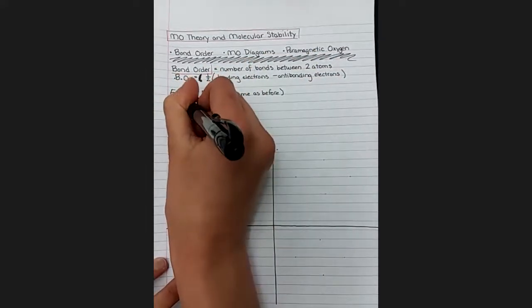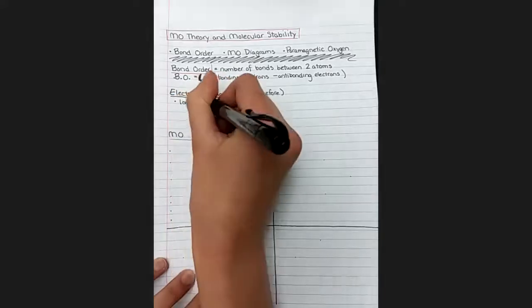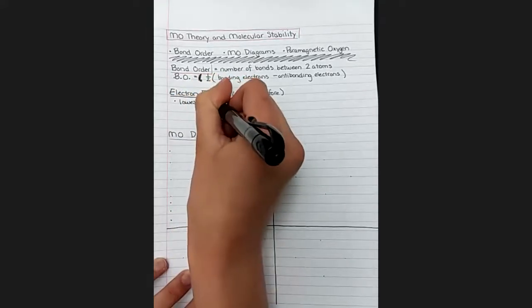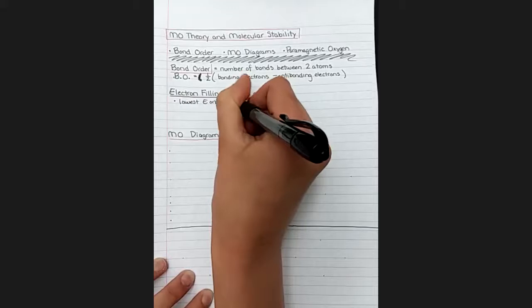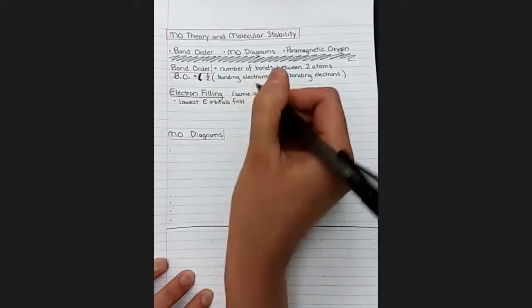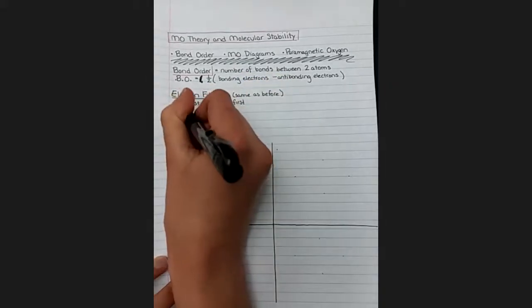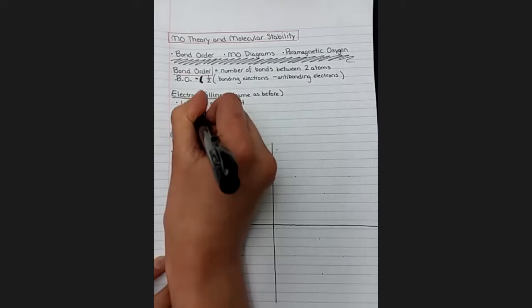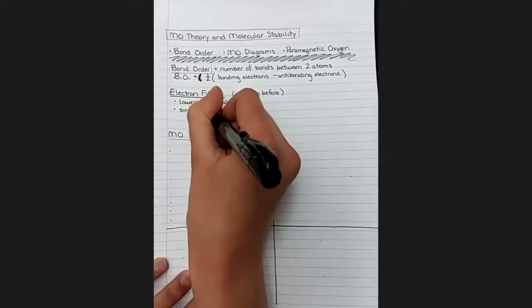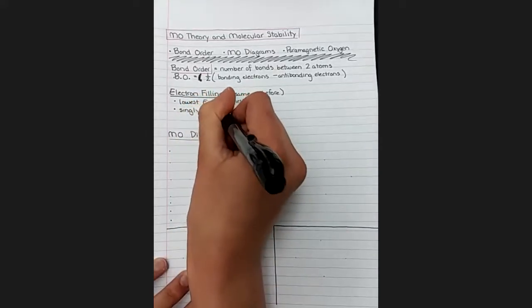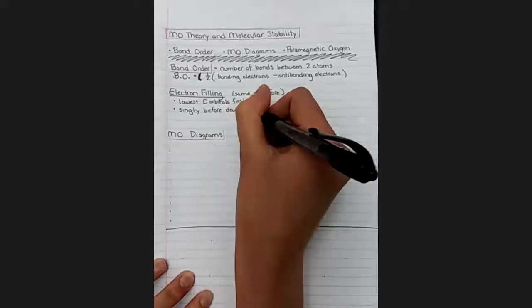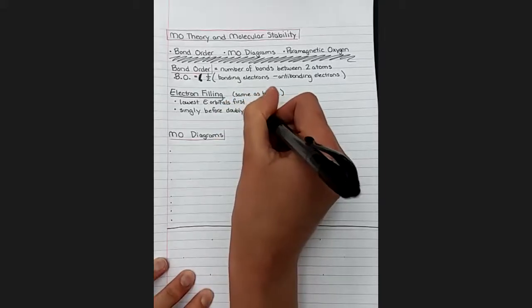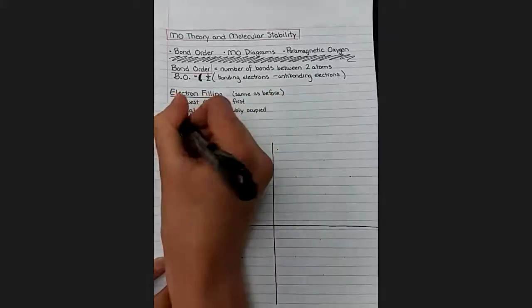And those rules are: we always fill the lowest energy orbital first before the higher energy orbitals. If we have multiple orbitals with the same energy, we occupy them singly before occupying them doubly, so we can reduce that pairing energy.